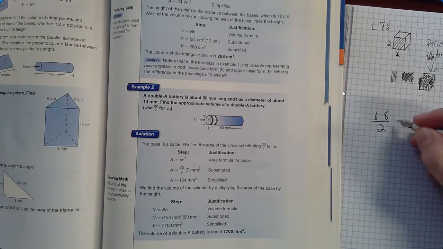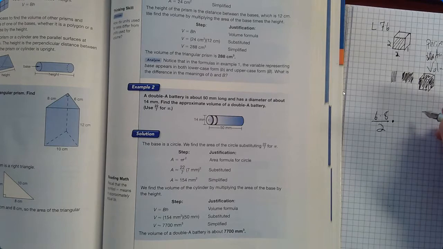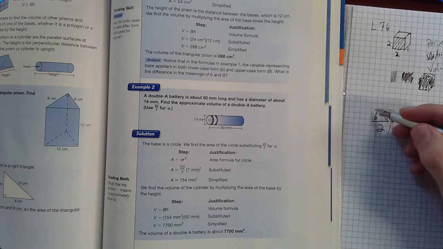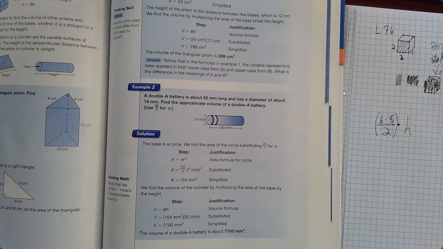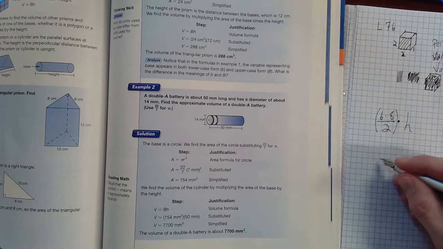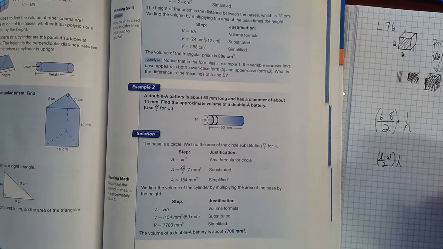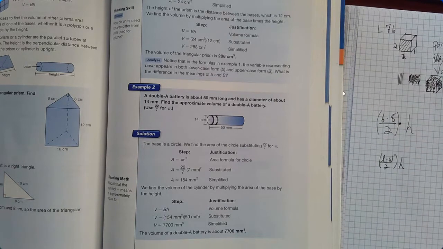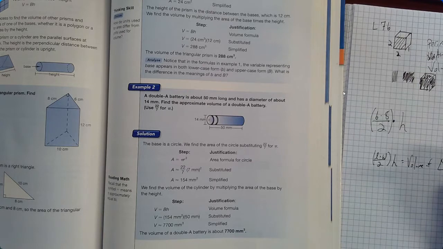And then we're going to times that by the height. So essentially, we're going to do cursive L times W divided by 2 times the height. Length times width divided by 2 times the height. This is the volume of a triangular prism.